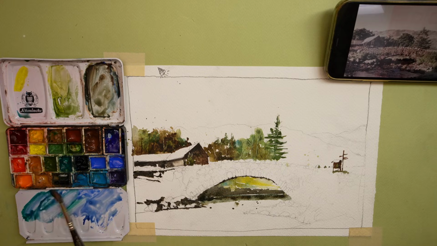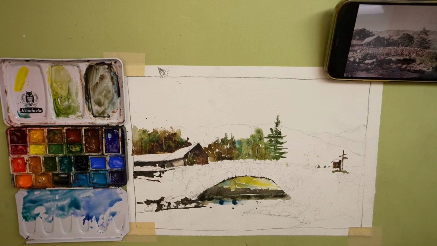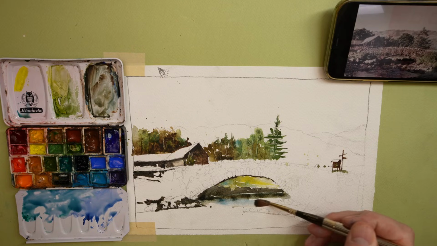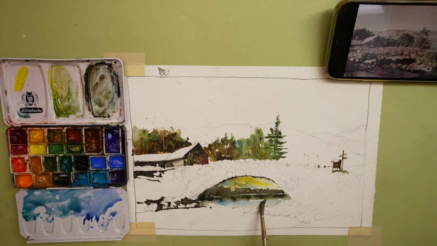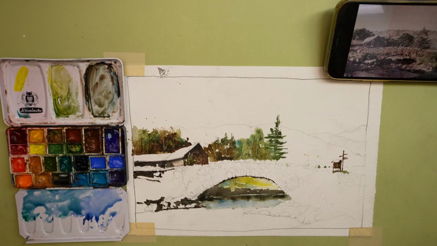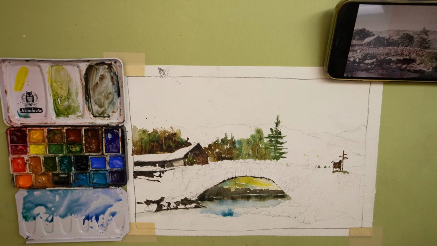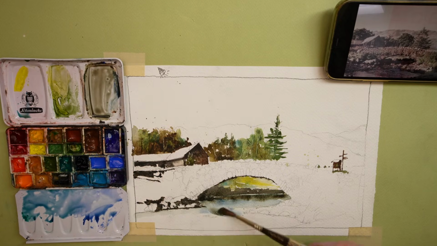And this is where I add that little bit of extra water, because this is water here and it's lighter, the wash. So I want to make sure I get that a little bit lighter there. I want to muddy the water up a little bit.